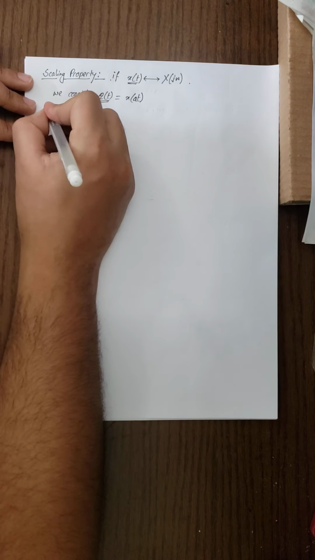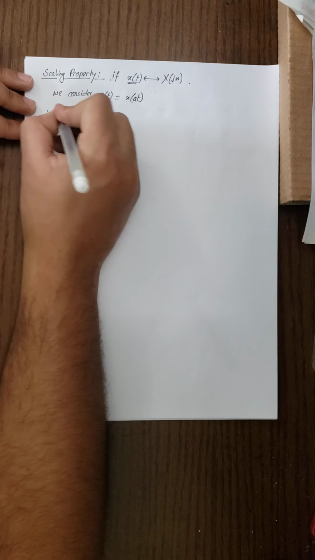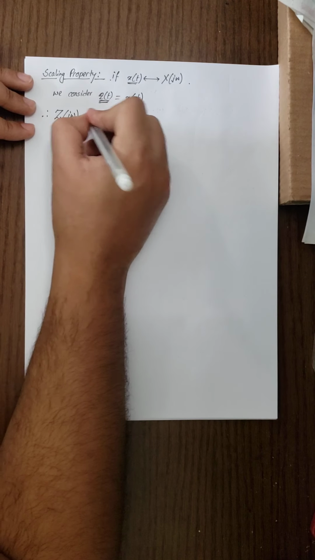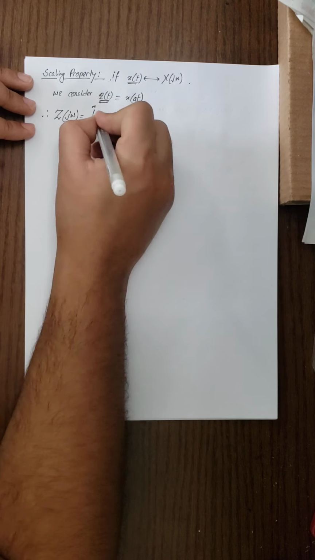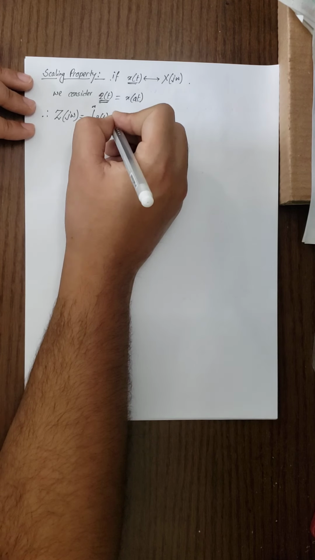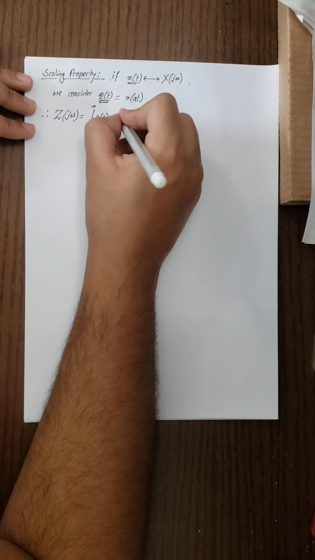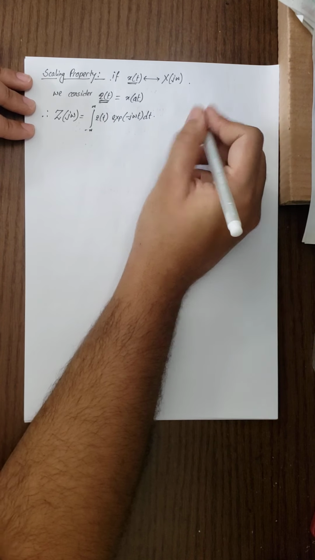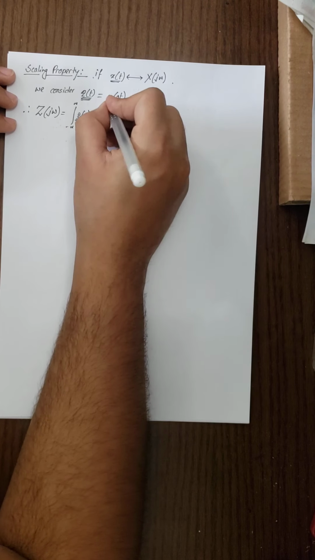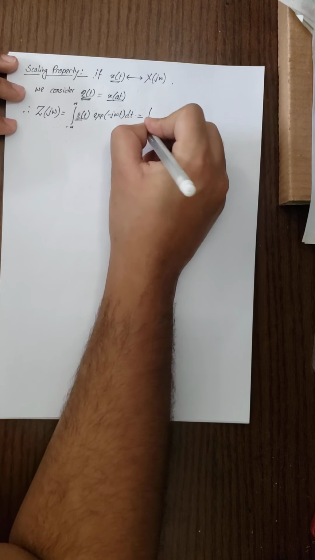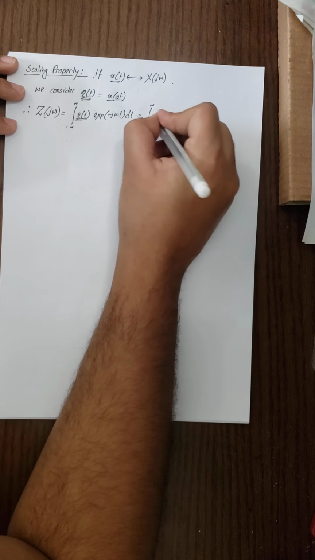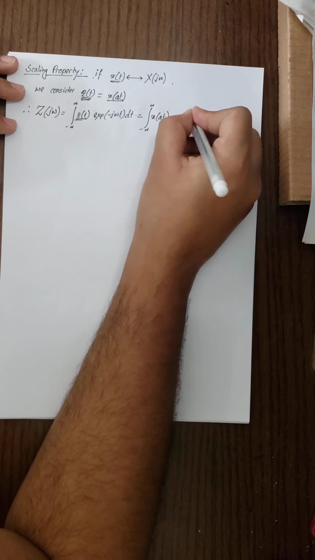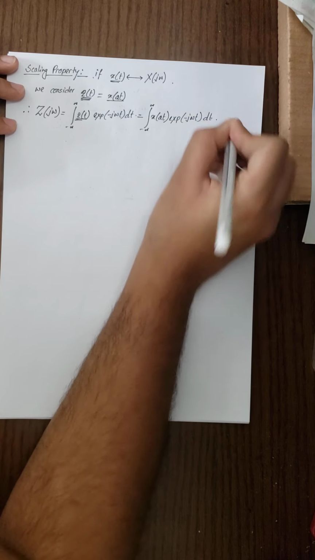So from the analysis equation, the Fourier transform of z of t, that is Z of j omega, will be equal to the integral from minus infinity to infinity of z of t e to the power minus j omega t dt. Now replacing the value of z of t by x of at, we get the integral from minus infinity to infinity of x of at e to the power minus j omega t dt.